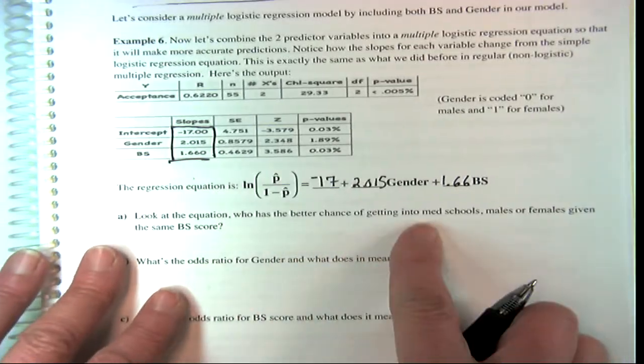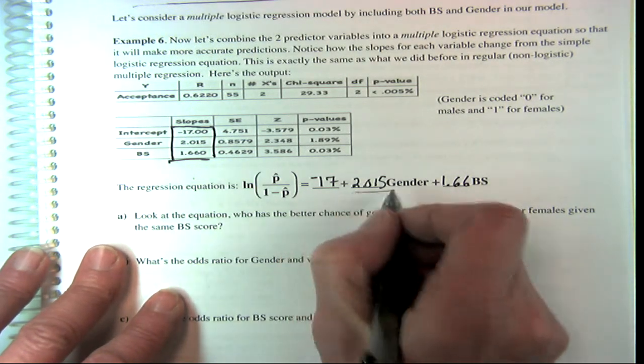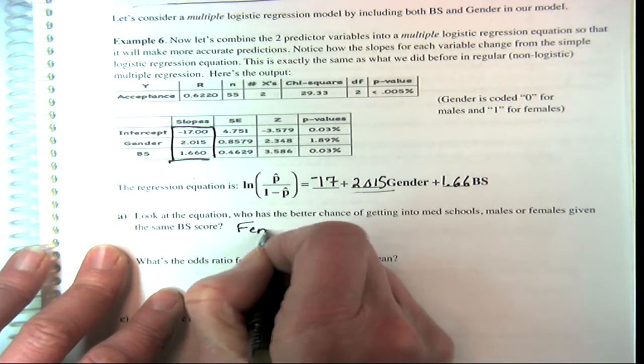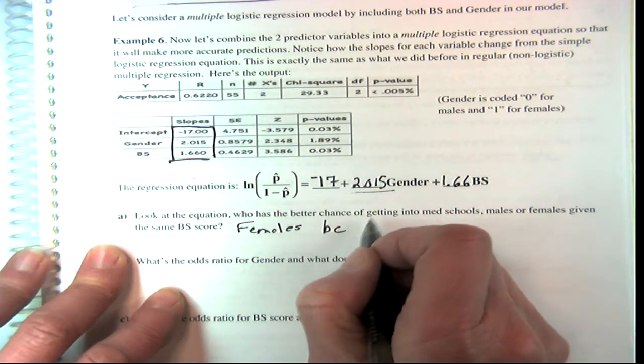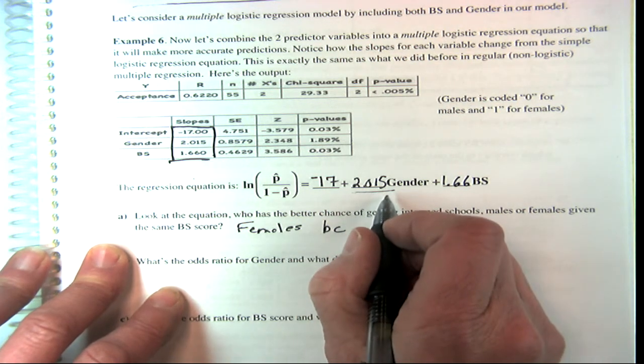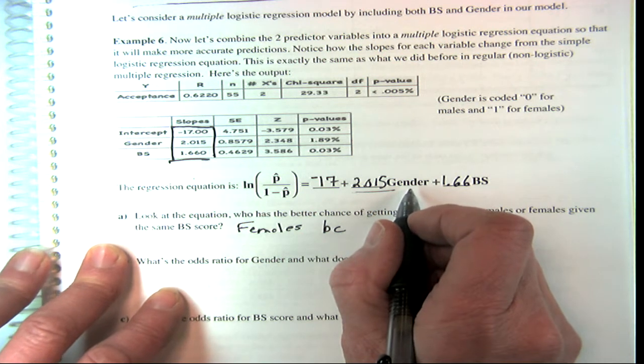So look at the equation: who has the better chance of getting into med school? Looking right here, females do, because the coefficient in front of gender is positive, and females are coded as 1s.